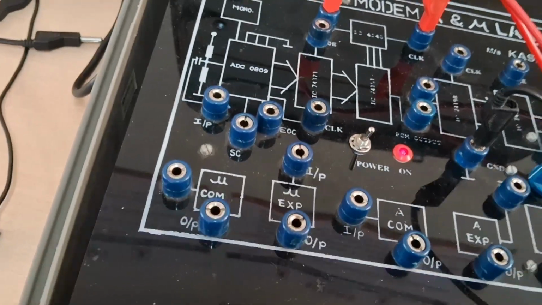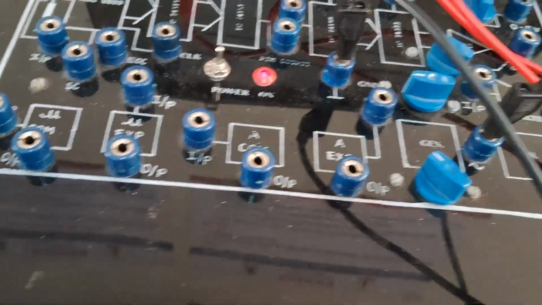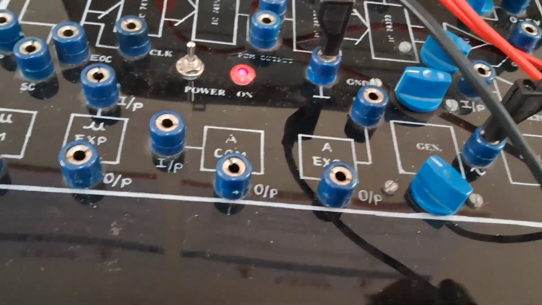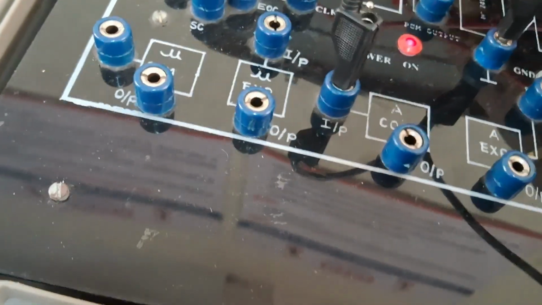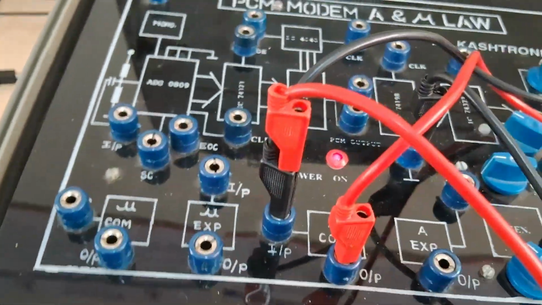Here we'll see the companding process. Now what is done is, the analog signal is applied as an input to the A compander, correct? Now what I'll do is connect the CRO probe to the A compander input and the second channel to the A compander output, right?